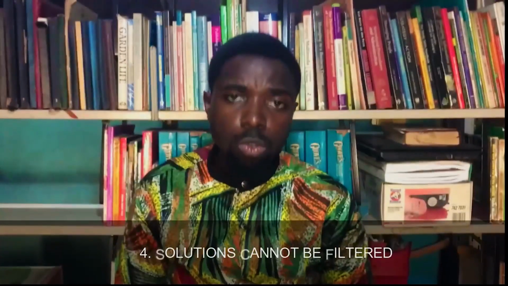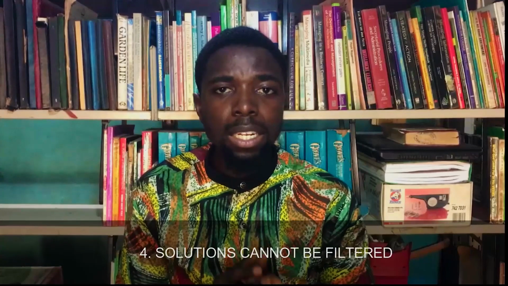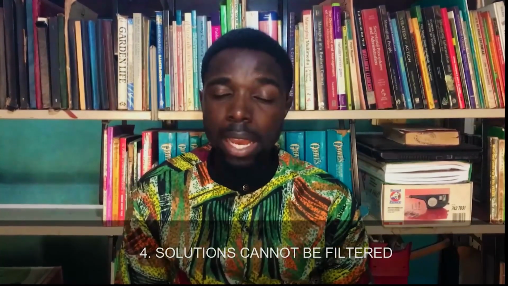Take it again. The third property of a solution is that the constituent particles of a solution do not settle. They are not going to sediment. That's what I mean when I say settle. Sedimentation does not occur in solutions. The fourth property of a solution is that solutions cannot be filtered. Why can they not be filtered? It's simply because the particles are too small, hence everything passes through the filter paper. So have this in mind, that solutions cannot be filtered.